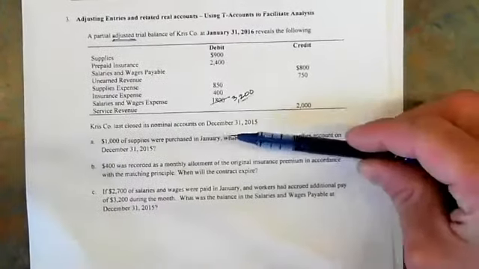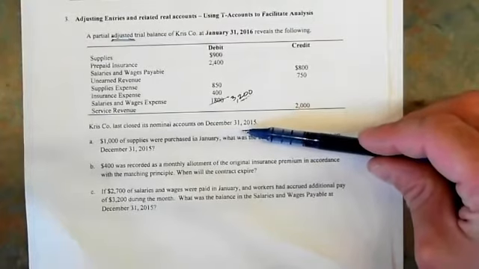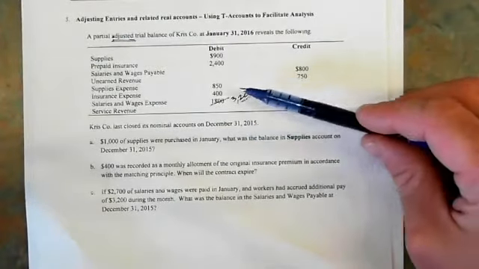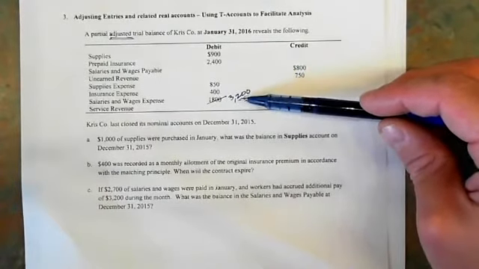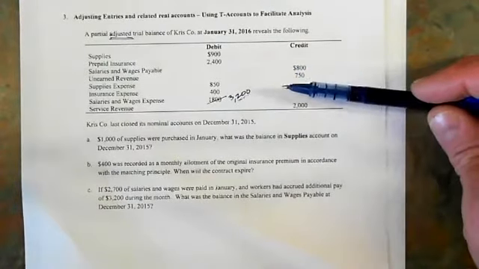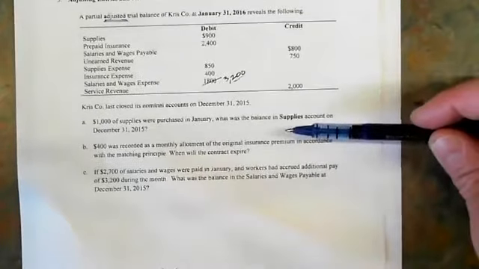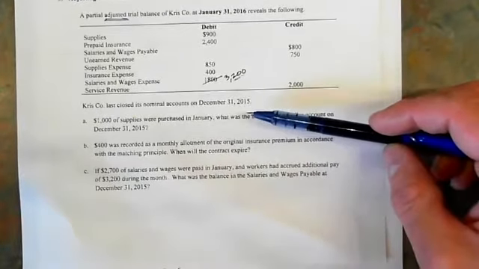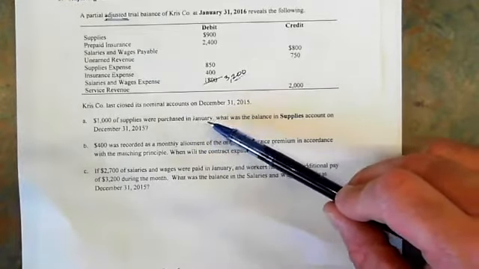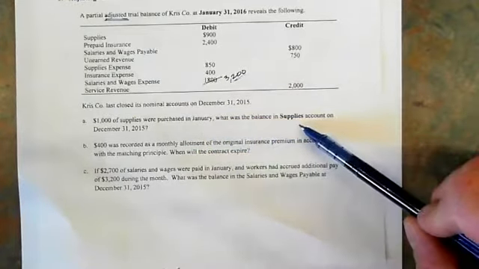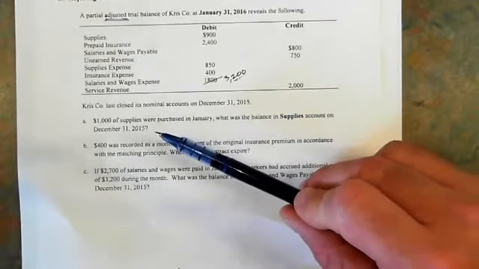I said that the nominal accounts were last closed on December 31st, 2015, so that you know that these expenses all accrued during the month, and that's why this becomes important on Part C. Right? So Chris closed its nominal accounts on December 31st. Let's look at Part A. $1,000 of supplies were purchased in January. What was the balance in the supplies account on December 31st, 2015?